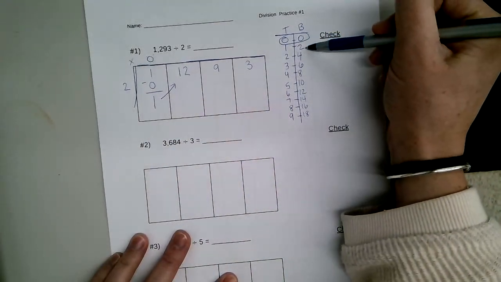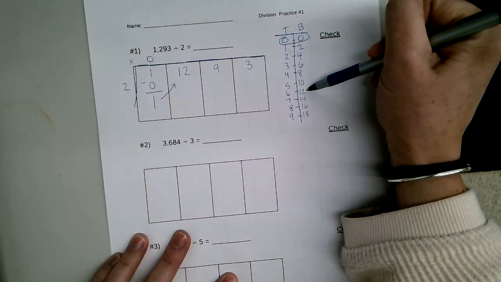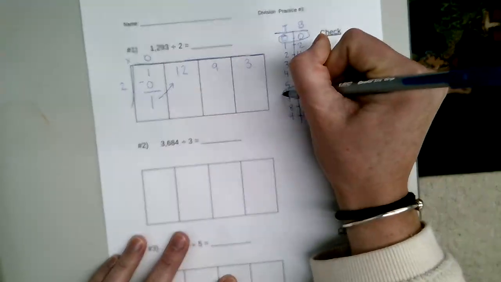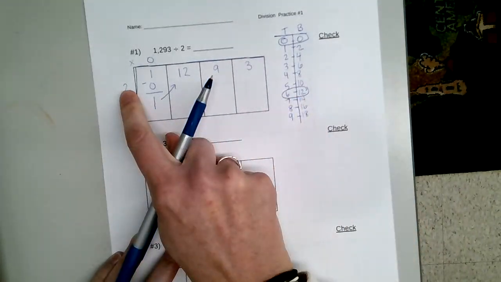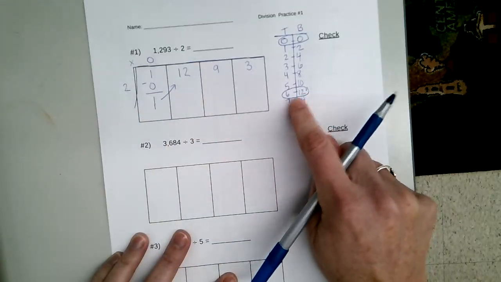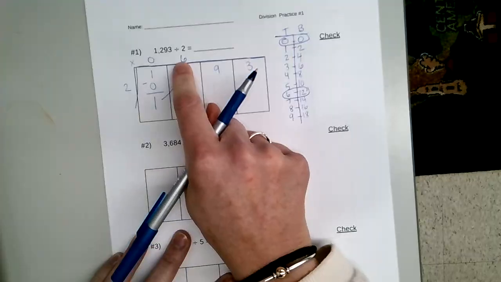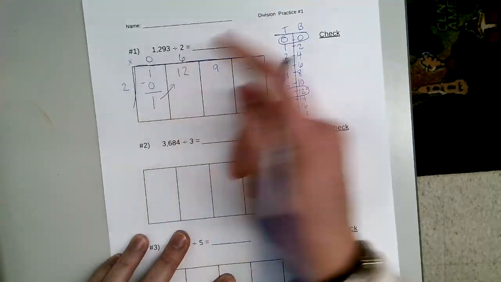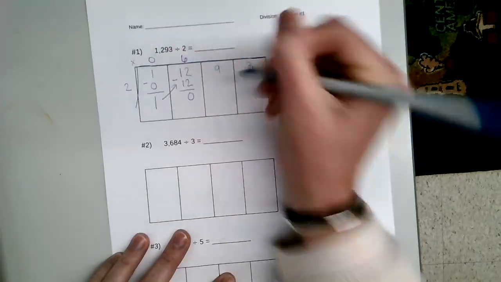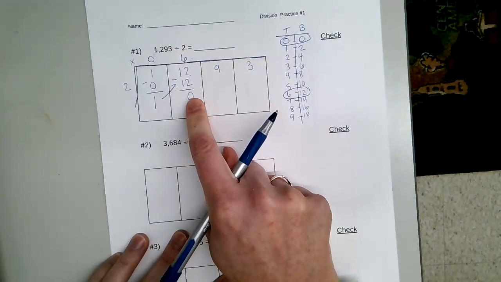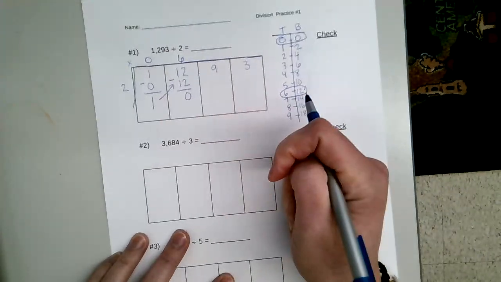So to answer that, I'm going to scan my multiples, and we can have 12. So I'm going to circle it. And that factor of 6 is what goes times 2 to give us 12. So 6 goes on top. 2 can fit into 12 6 times, so I would have 6 hundreds in each group. And I'm going to subtract on the bottom 12. I don't have any remainder this time, so I don't need to bring anything over to my tens.